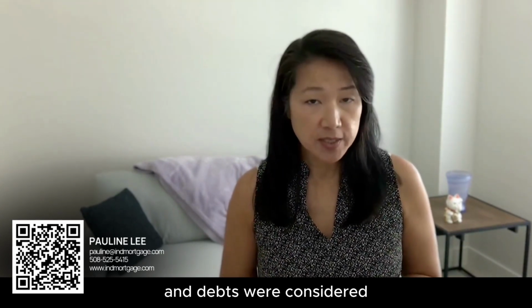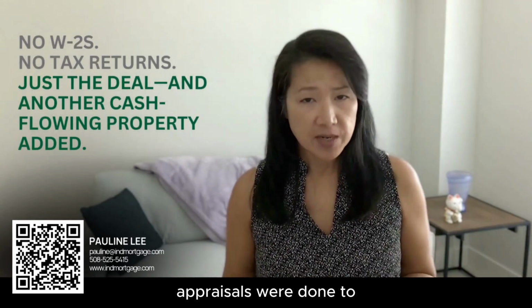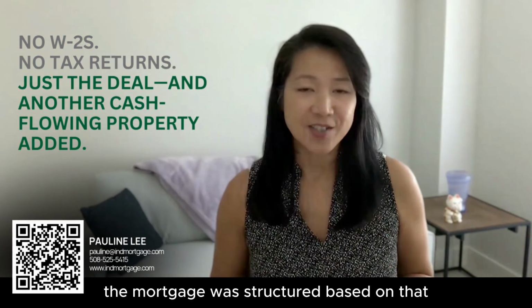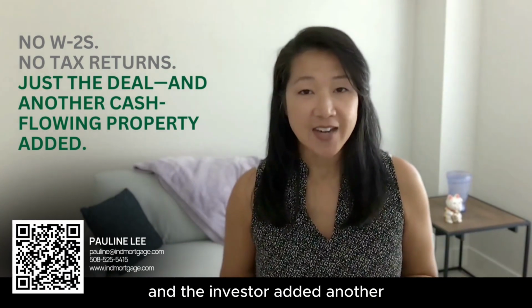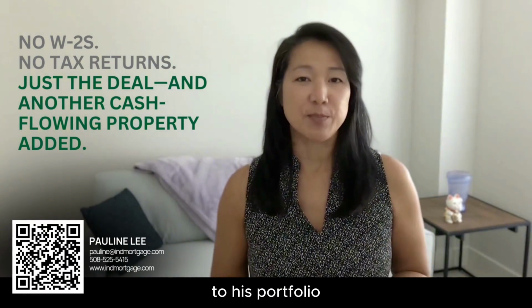Again, no personal income and debts were considered. Appraisals were done to validate market value and rent. The mortgage was structured based on that. No W-2s or tax returns. And the investor added another cash flowing property to his portfolio.